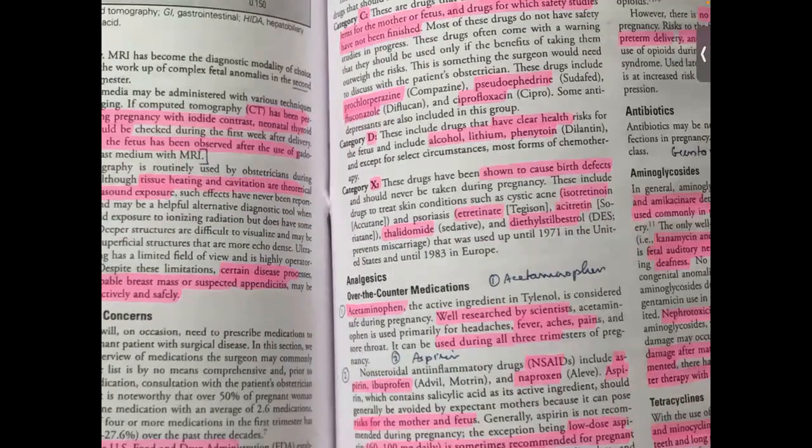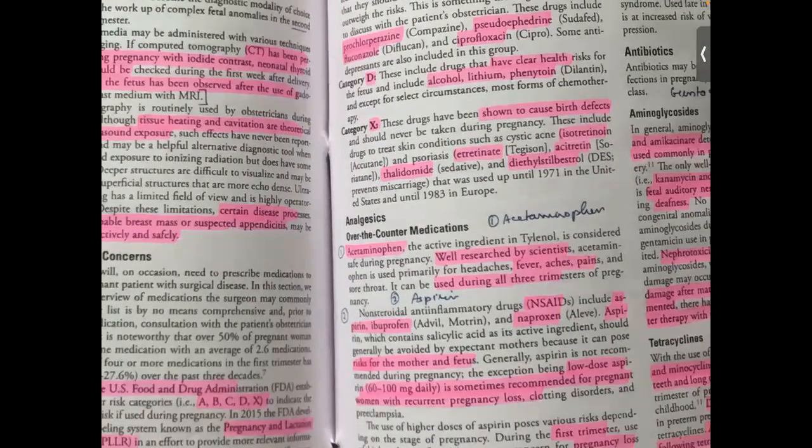Category D: they have clear health risk. Clearly we know these drugs will cause problems. Alcohol, lithium, phenytoin. These are the drugs which cause defects, and they are in category D. Category X has been shown to cause birth defects. There are proven studies showing that these drugs will cause birth defects. Examples are isotretinoin, and for psoriasis, etretinate, acitretin, thalidomide, and DES, diethylstilbestrol. These are drugs in category X.